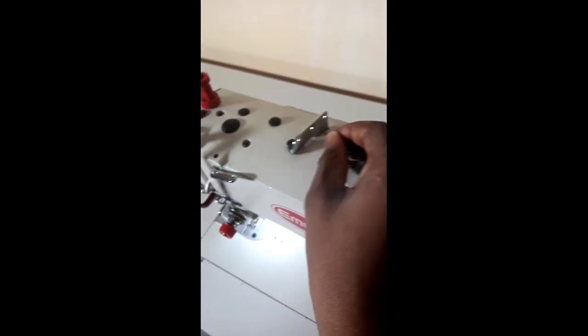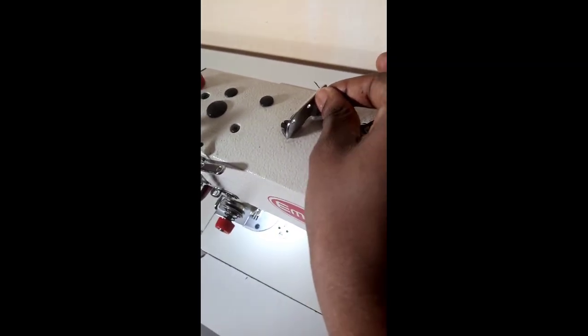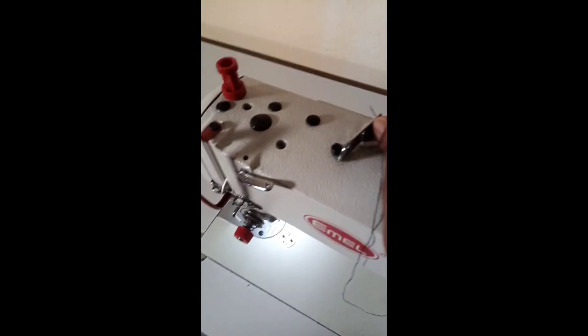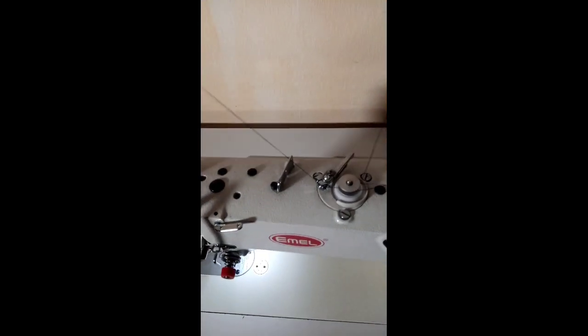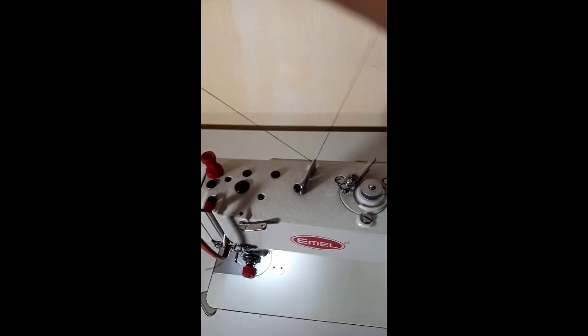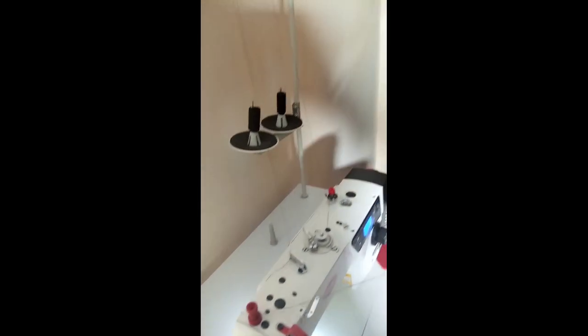So it has 3 holes. Actually, this thing has 3 holes. You insert the first hole like this. You insert it from the right side and you pull it out from the left side. Make sure the thread doesn't hook anything. So after pulling it out from the left side, you insert it again inside the second hole from the left, pull it out from the right side.